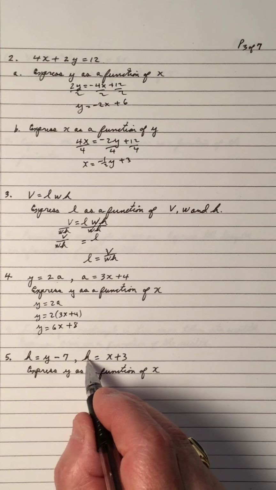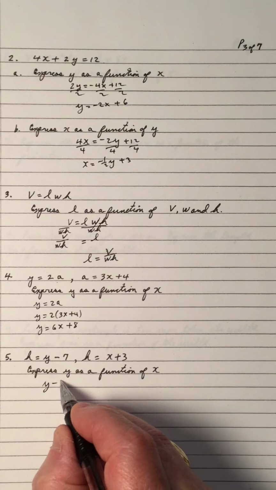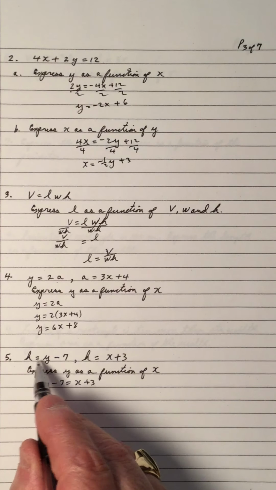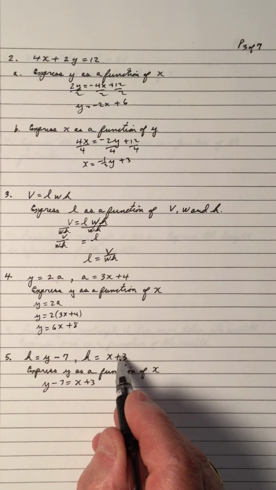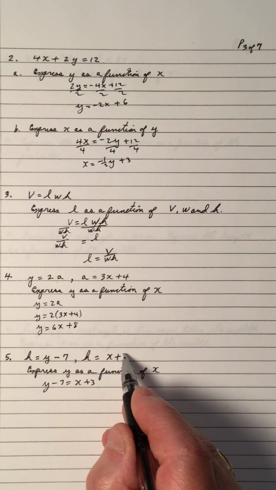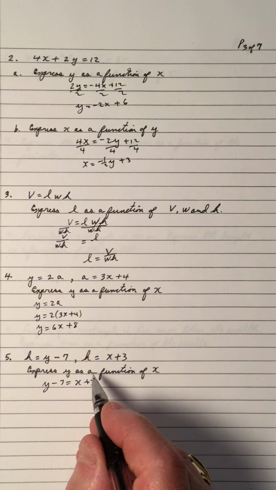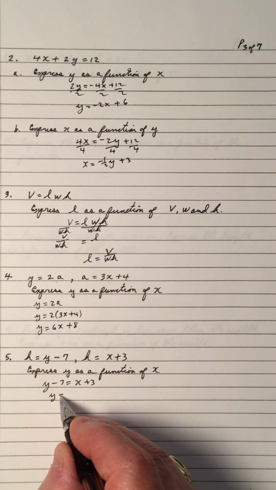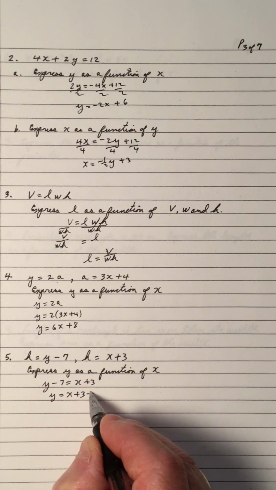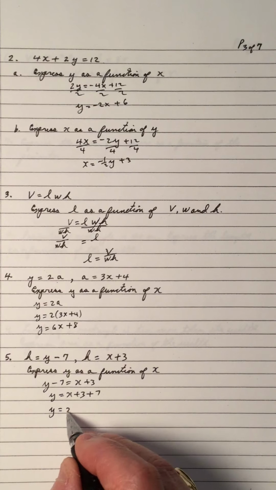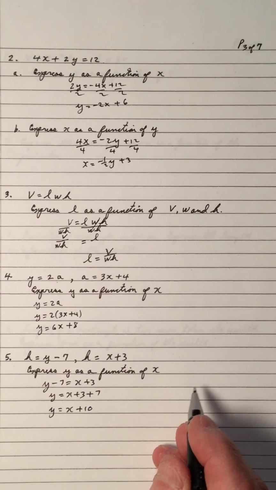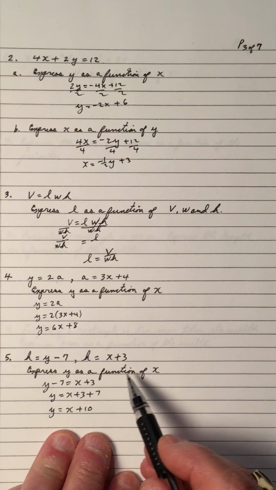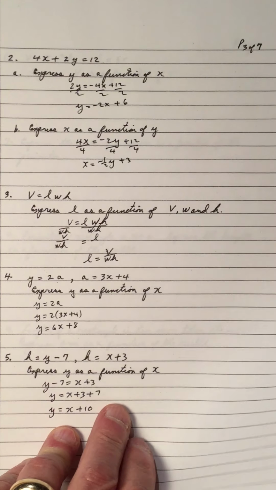So since they're both equal to h, that means y minus 7 is equal to x plus 3. Notice they're both equal to h, so y minus 7 is equal to x plus 3 by transitive or substitution. I want y as a function of x, so now I'll solve for y. So y equals x plus 10. Y is a function of x. That means y is on the left, x is on the right, with no other variables.